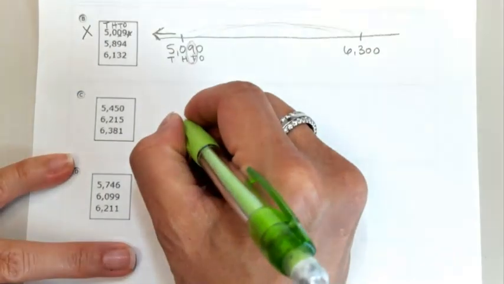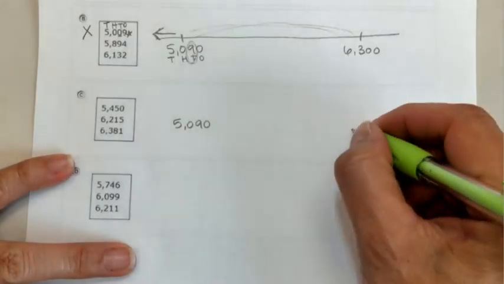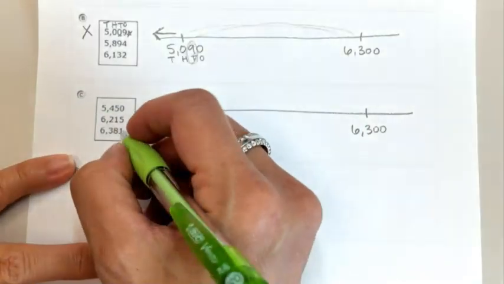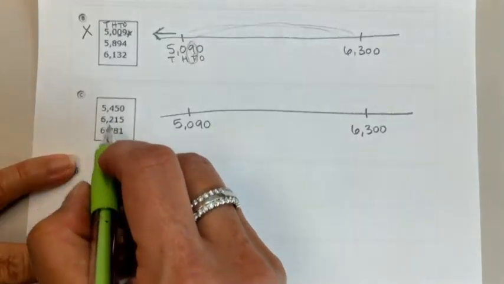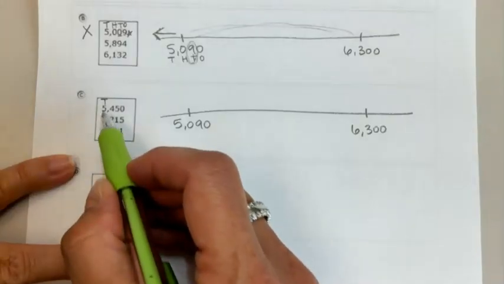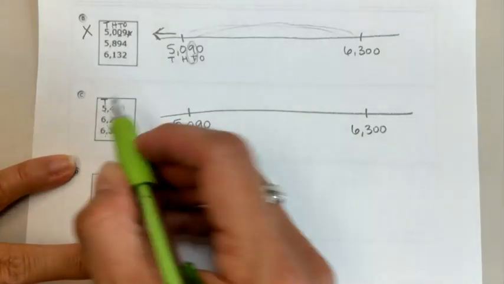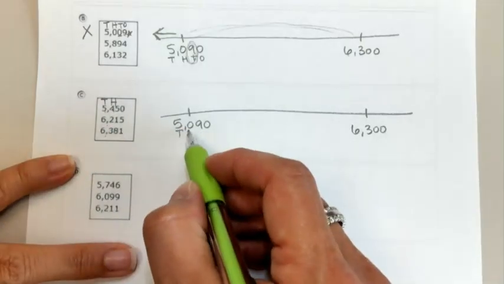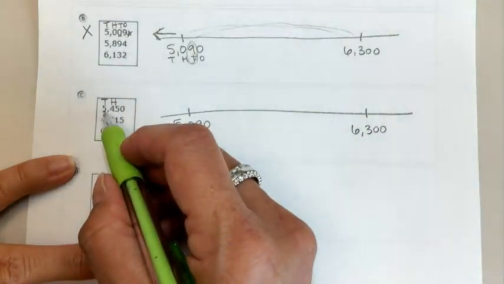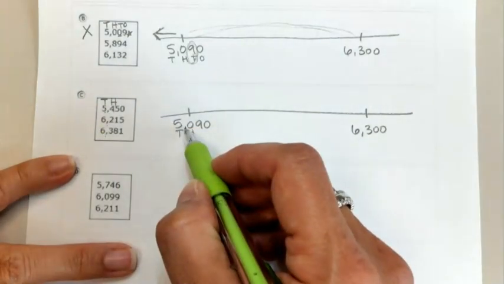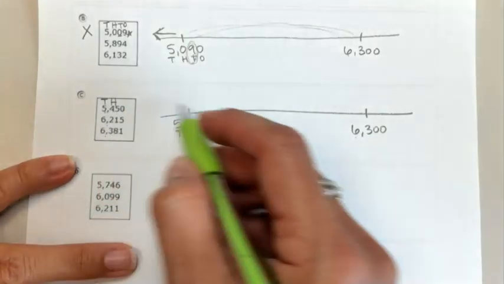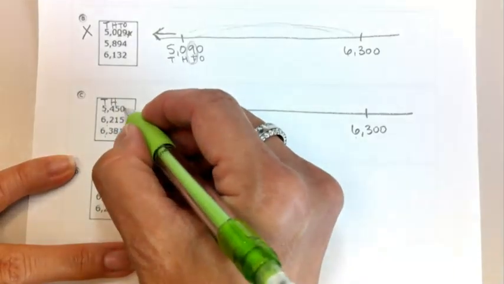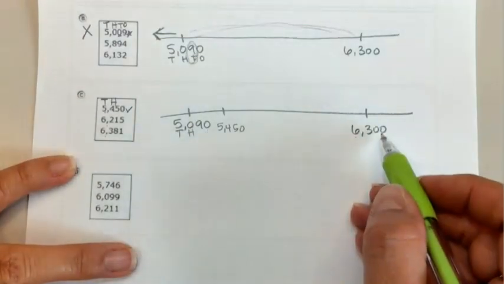Again, we are looking to put a set of numbers between 5,090 and 6,300. Let's look at our first number. It does start in the thousands place, so do my other numbers. So 5,000, 5,000. Now let's go to our hundreds place. 400, 0. Okay, so we are going to be larger than 5,000, smaller than 6,000. So we'll say that this number falls about right here. So that's one number that does fall between 5,090 and 6,300.